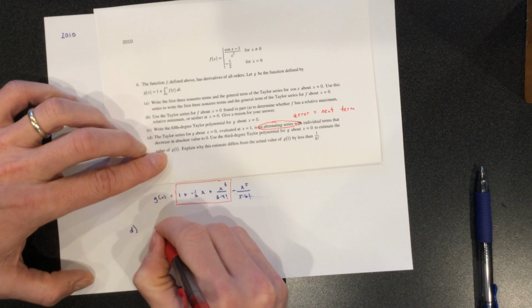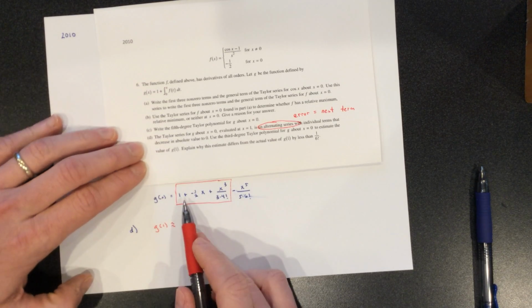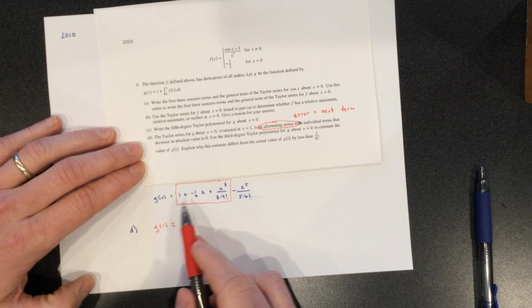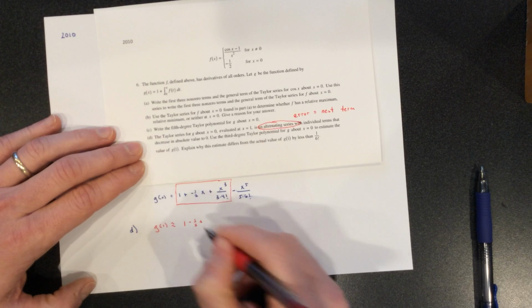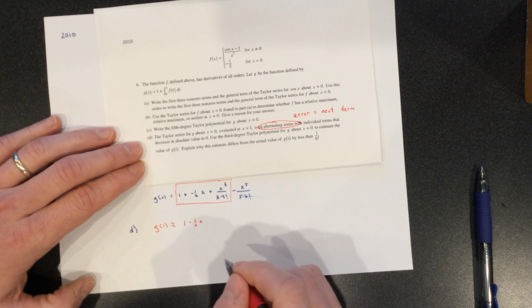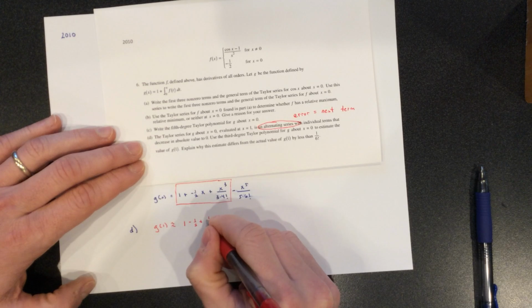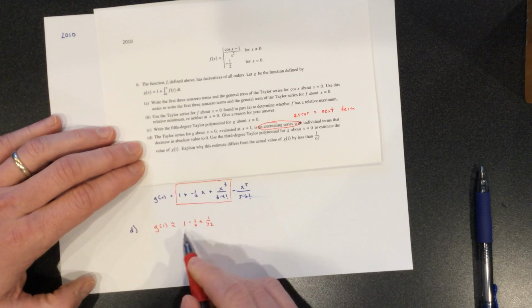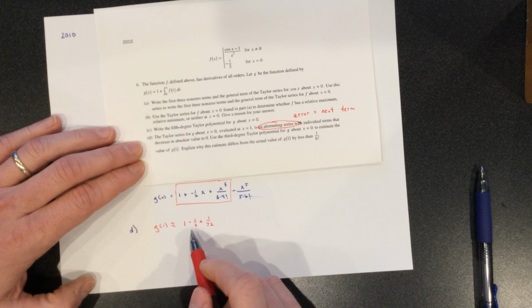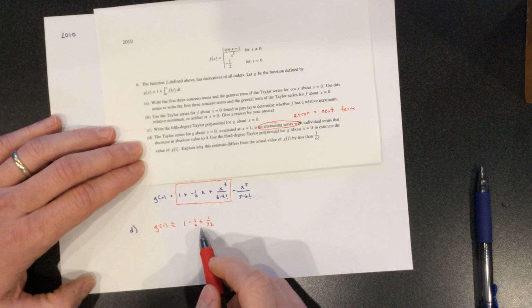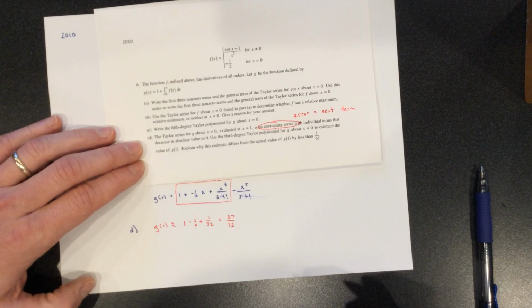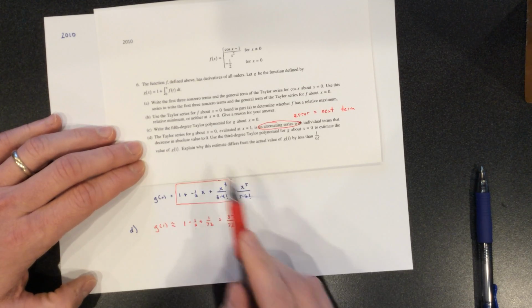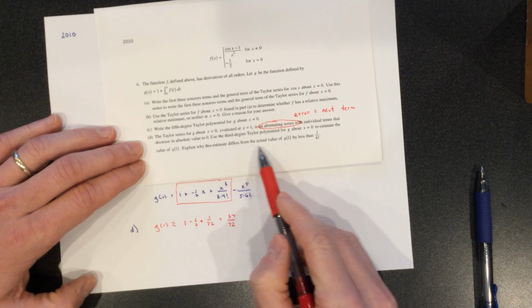So g of 1 is approximately plugging 1 into here. Again, that's 1 minus 1/2 plus, what is that? 24 over 72, 1 over 72. So 1 minus 1/2 is 1/2. 1/2 is 36 over 72, plus 1 over 3 is 37 over 72, right? Now adding certain fractions. Okay, and then explain why this estimate differs from the actual value.